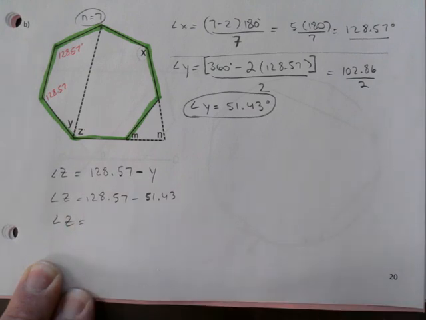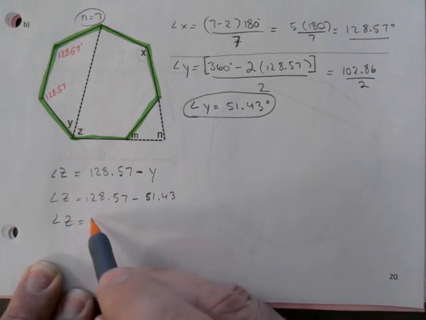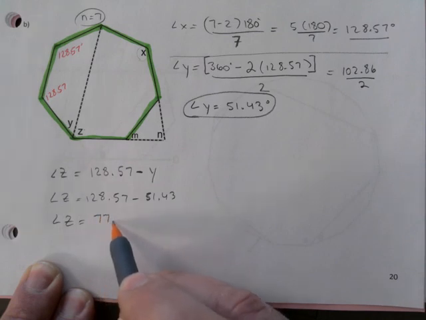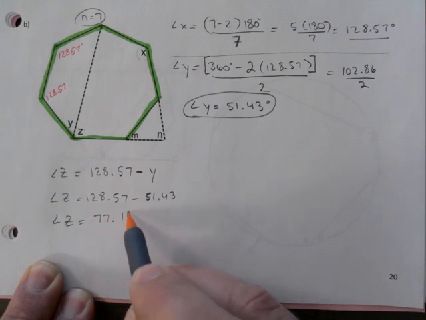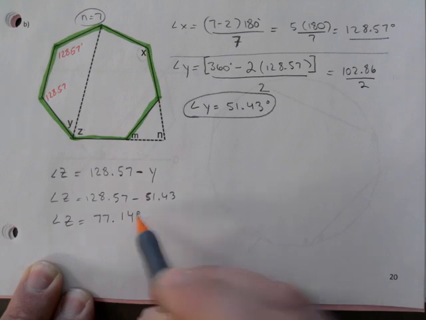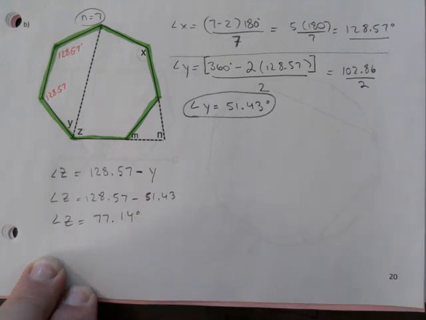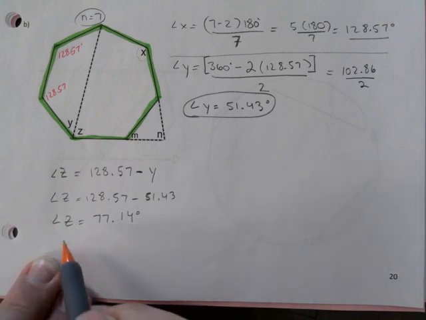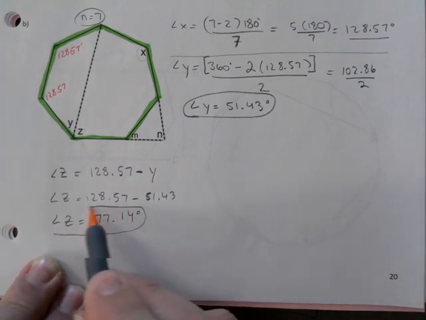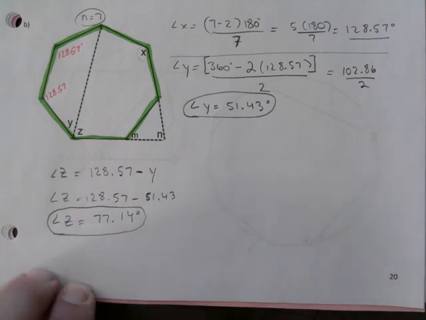So angle Z is 77.14. And some of you probably got 77.15 because you used the formula of a pentagon. That's fine. You're not going to lose marks when that is the case. Okay, as long as you show me your work, you're fine.